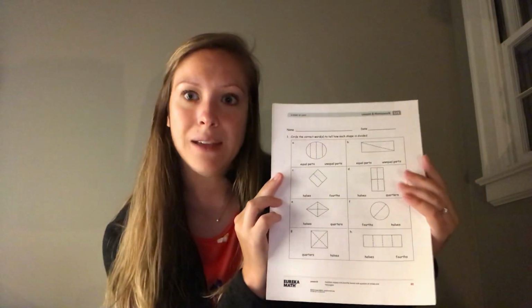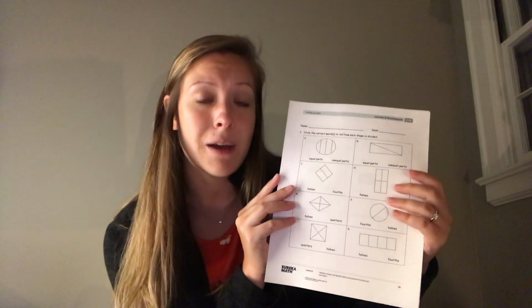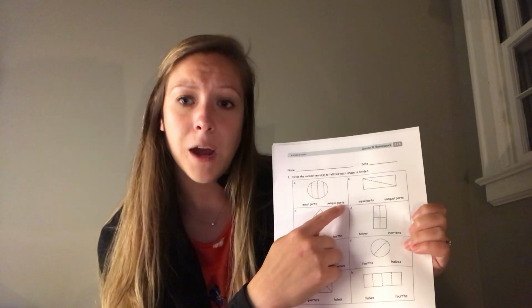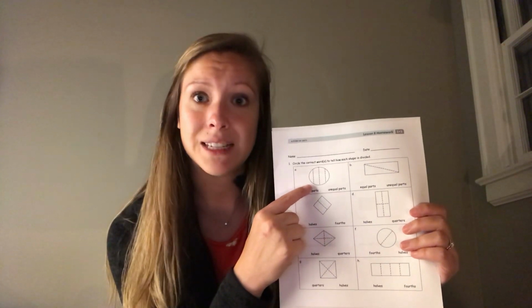So your homework says, circle the correct words to tell how each shape is divided, okay? So you need to think of the vocabulary that we talked about in math. So letter A says, is it divided into equal parts or unequal parts? So remember, equal parts means that they're the same. Equal means the same. We learned that when we were in school. Even though we didn't talk about equal with shapes, in number sentences, it still means the same.